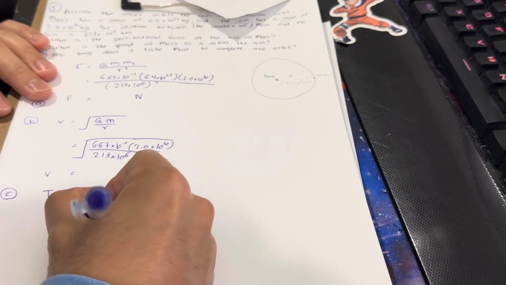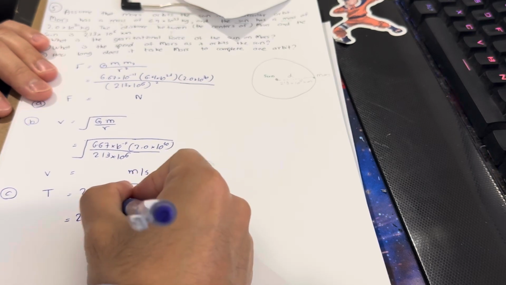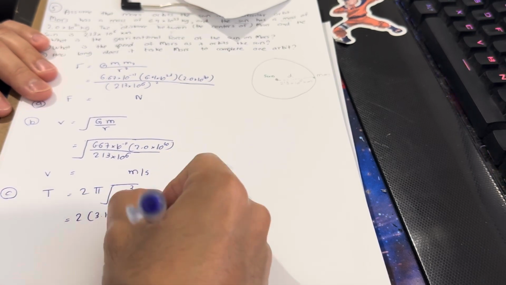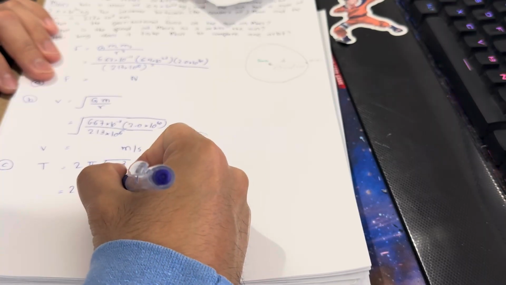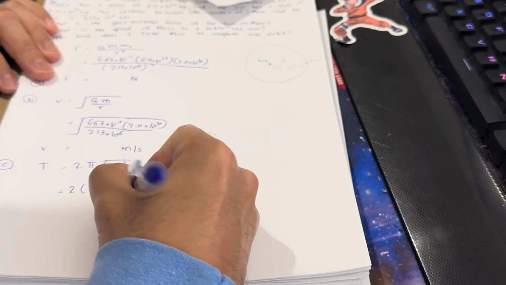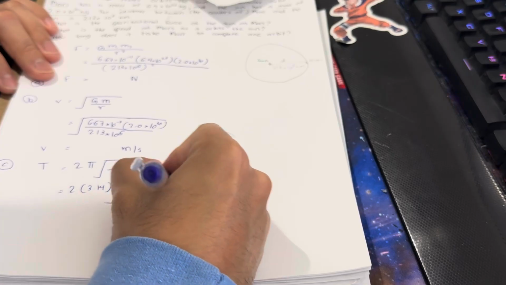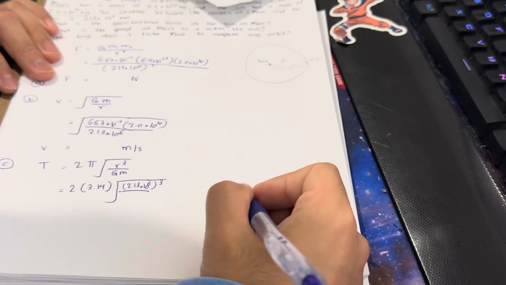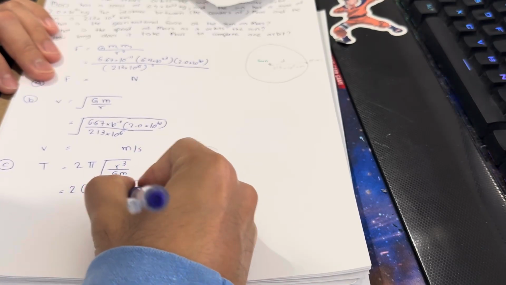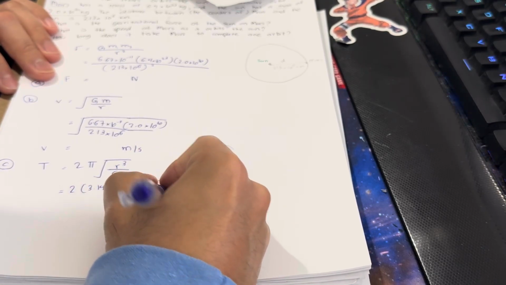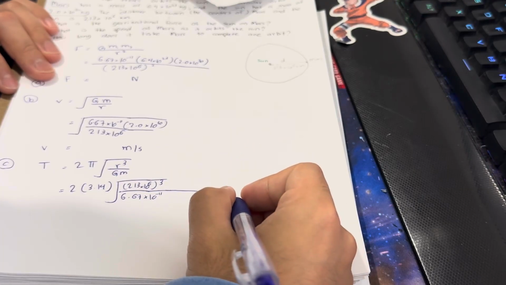Pi is 3.14, r is 213 × 10^6, cubed. G is 6.67 × 10^-11.